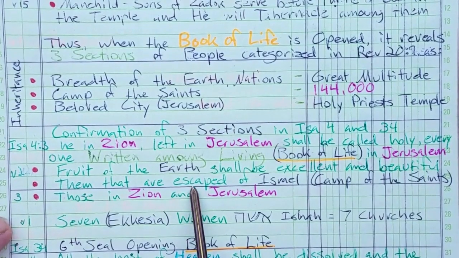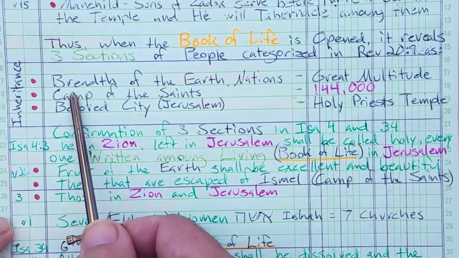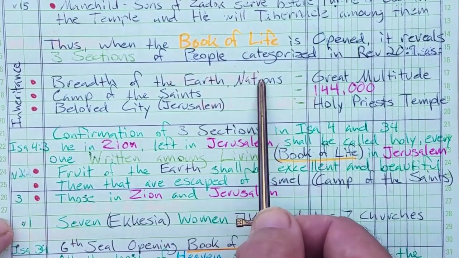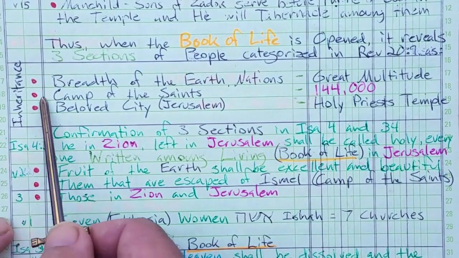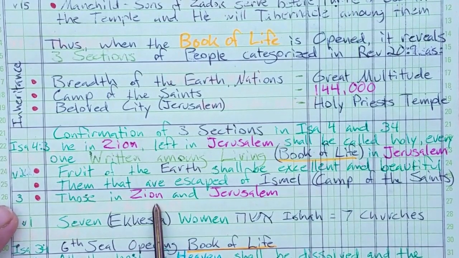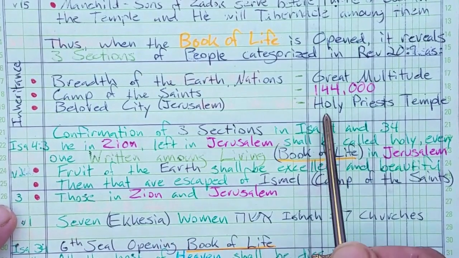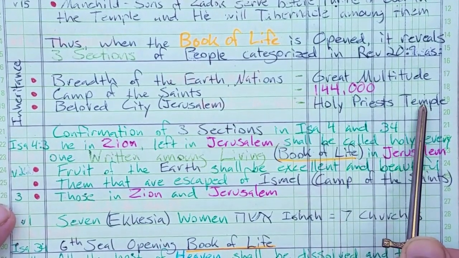The fruit of the earth shall be excellent and comely, and them that are escaped of Israel. This is the camp of the saints we had talked about before. So we have the wheat harvest, the breadth of the earth. We have those that escaped of Israel, which is the camp of the saints, the 144,000. And then it says those in Zion and Jerusalem, just like the beloved city. This is those dwelling in Jerusalem as the holy priests serving in the temple.